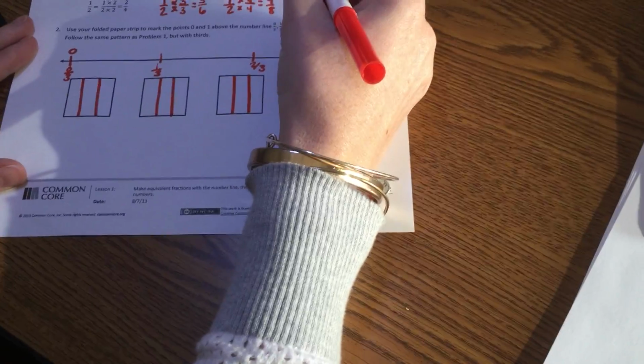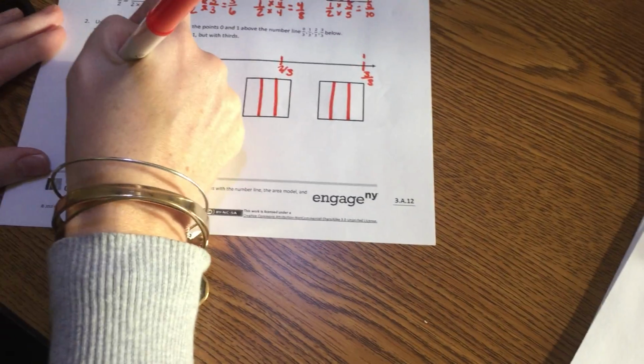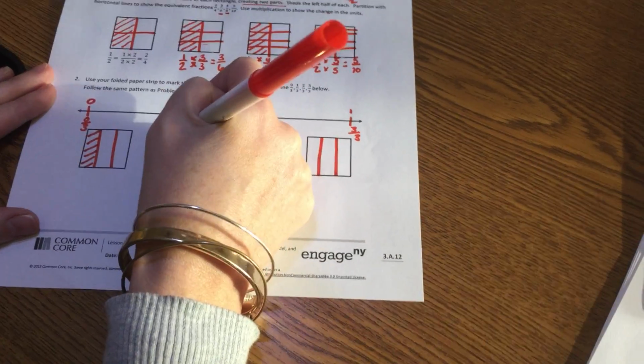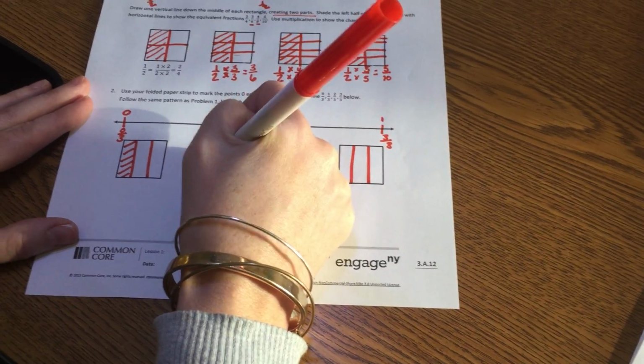And then we're going to shade the left part of each to show 1 out of 3, or 1/3. And this is what 5th grade shading looks like from now until the end of 5th grade.